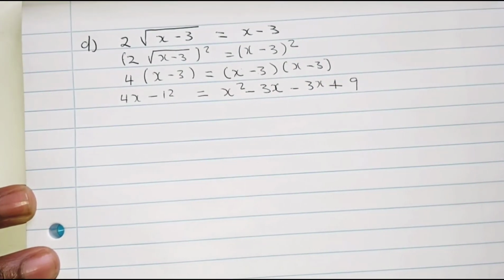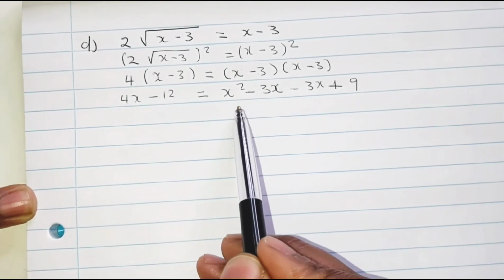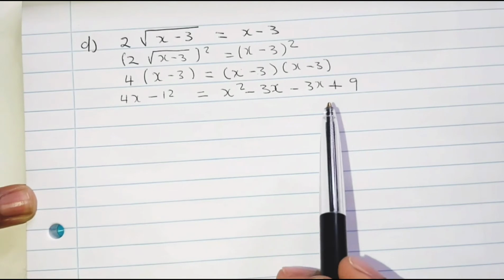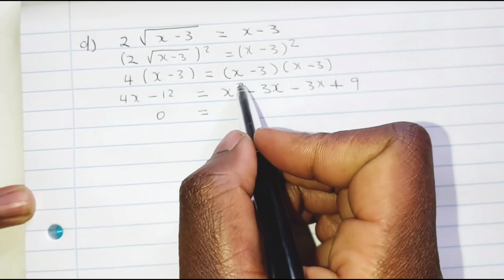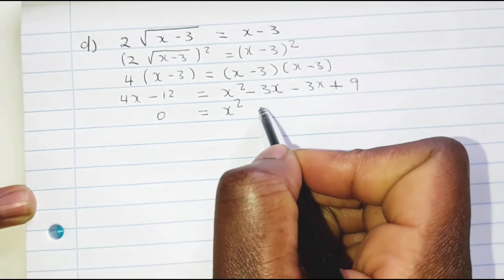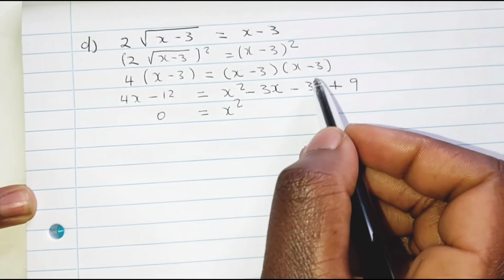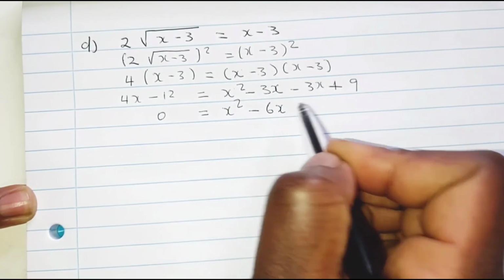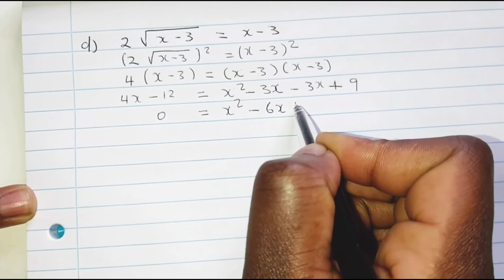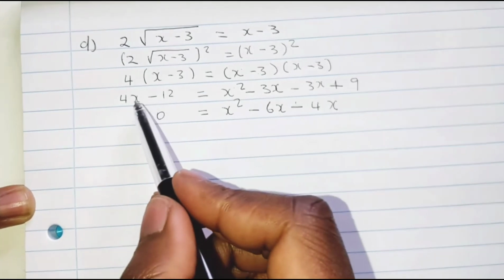So now that we have reached this step, we're going to make sure that we set it equal to 0, right? We can set either this side or the other side equal to 0. Because there's a lot of numbers on this side, we can make use of the other side. So 0 is equal to x squared, this one, minus 3x minus 3x, which gives us minus 6x, minus 4x, which is this one, right?